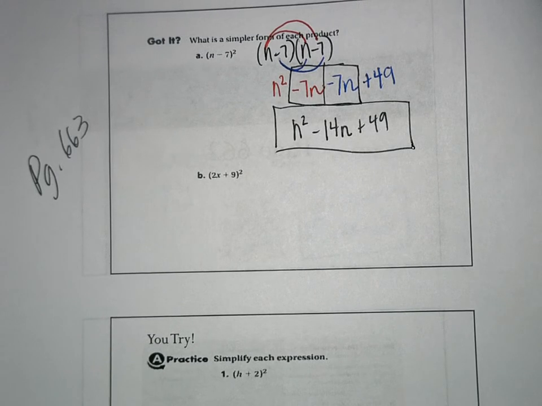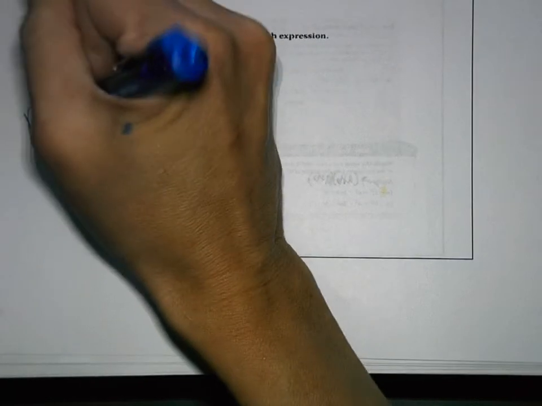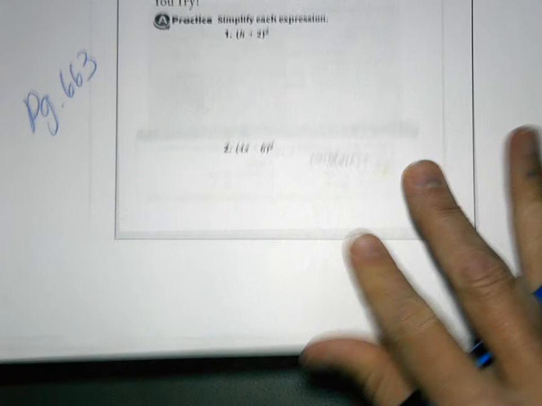So, on page 663, practice problem number 2. I'd like you to do that one on your own. And I will end up taking a volunteer to come up and do the problem with your method of choice.